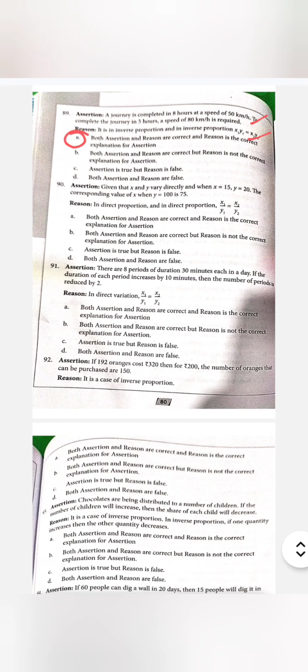Now given that x and y vary directly, when x is equal to 15, y is equal to 20, find the corresponding value of x when y is equal to 100. Then x is equal to how much? So 300 by 4. So this x2 is equal to 300 divided by 4. 4 7s are 28, 4 5s are 20. So here the answer is 75. Okay, let's check that one. Yes, it is given 75. So assertion is correct. Now in direct proportion, x1 by y1 is equal to x2 by y2. That is also correct, and option A is the correct answer.